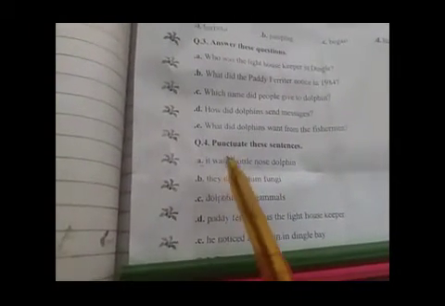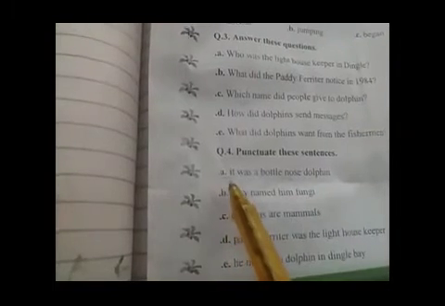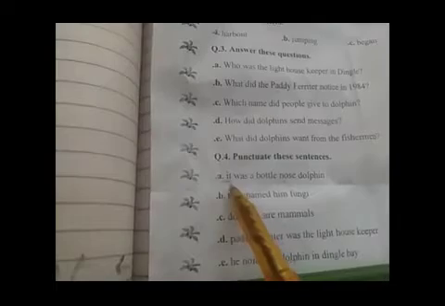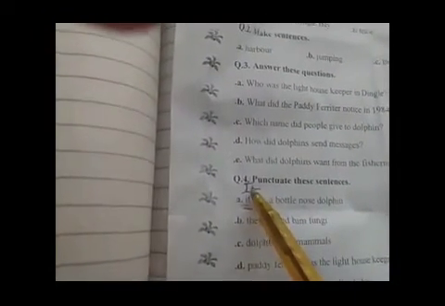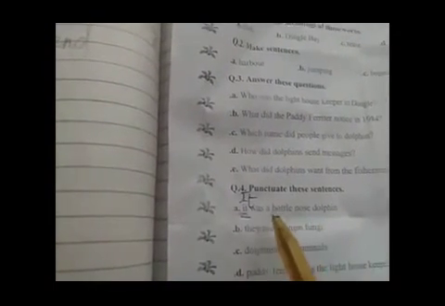So students, punctuate these sentences. Part A for this question is: it was a bottlenose dolphin. Students, as you can see clearly, the beginning of the sentence is a small letter, which is false. You need to make it capital. So just underline IT and make the small i a capital I, as it is the requirement and the proper way of doing this. The i in it would become capital as it is the beginning of the sentence. And then there is no name or proper noun, no country name, so we don't need to make anything else capital.